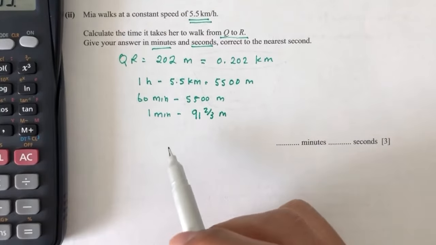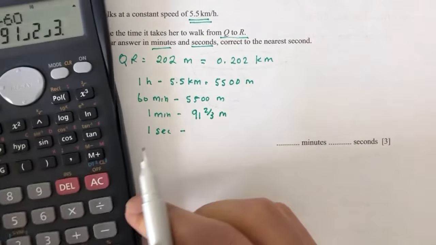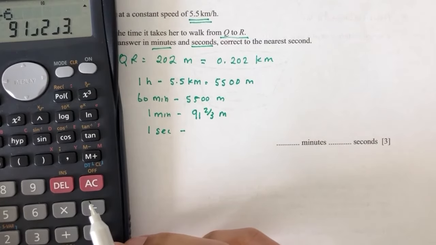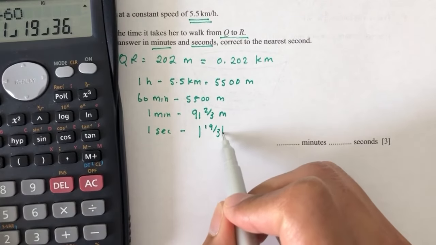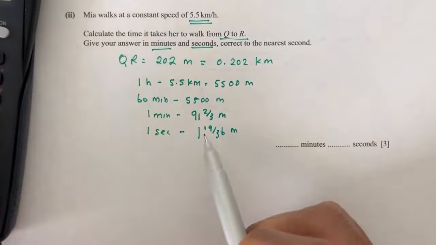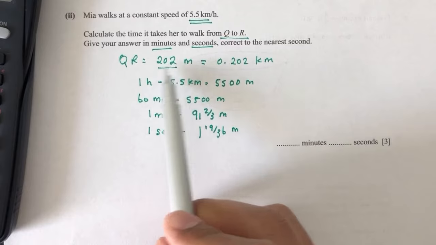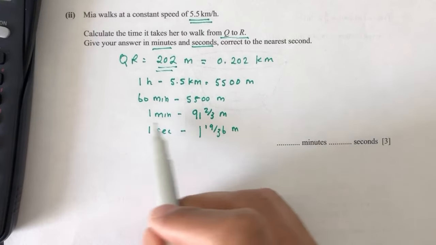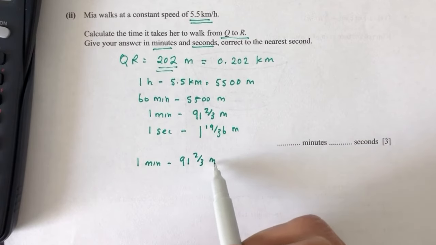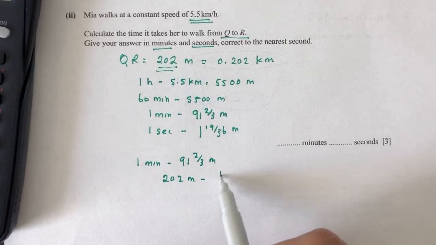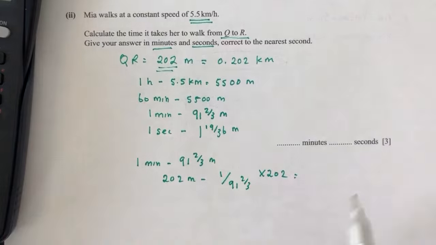Okay, and now how about for 1 second? We divide by 60 again. That will be 119/36 meters. So now we have the speeds she travels at, as you can see. So let's find out how long it takes to travel 202 meters. So 1 minute will be 91 2/3 meters. So what about 202 meters? It will be 1 divided by 91 2/3 times 202. Let's do this on the calculator.